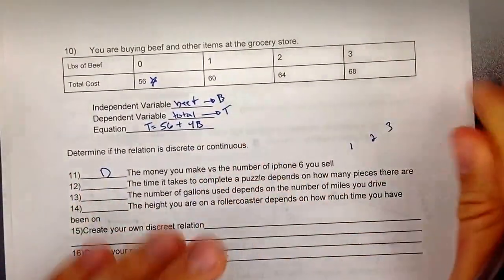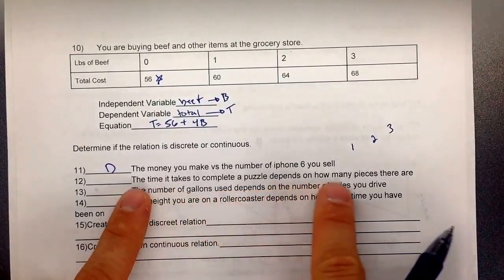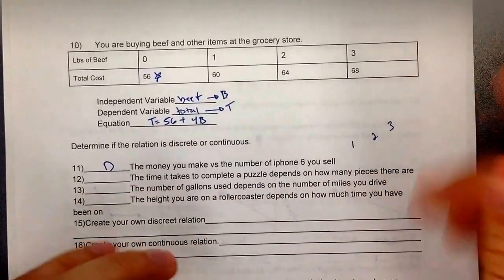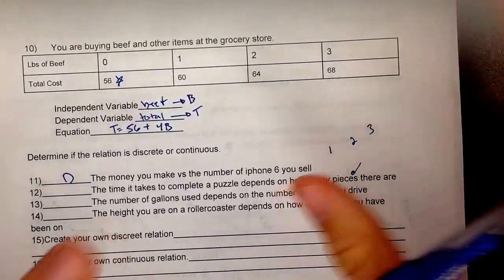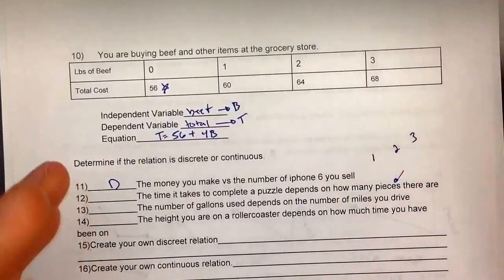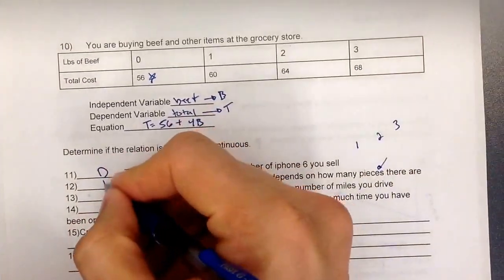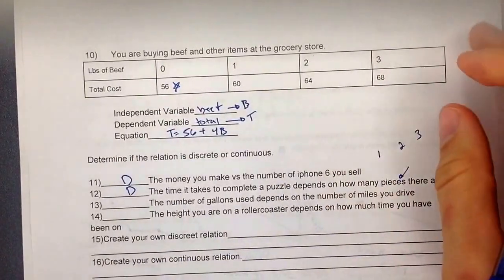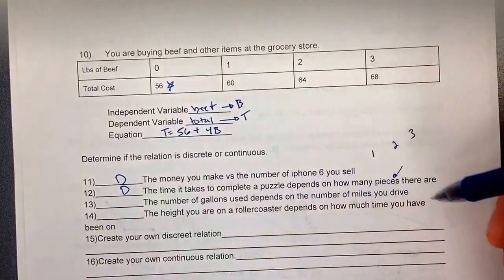There's specific points. The time it takes to complete a puzzle depends on how many pieces there are. Again, the number of pieces is going to be a whole number, a counting number. You can have 500-piece puzzles, you can have 1,000-piece puzzles. Again, a discrete function. The number of gallons depends on the number of miles you have driven.